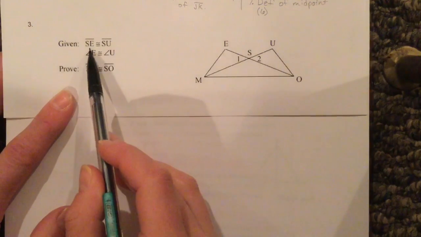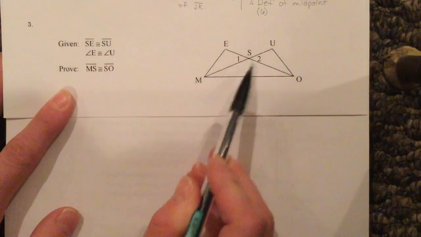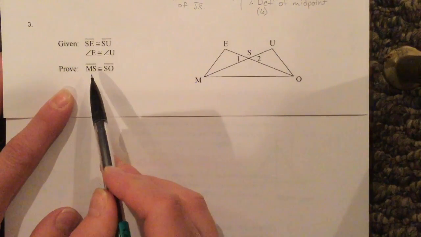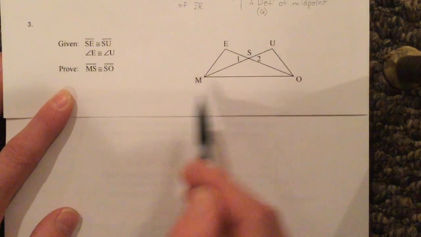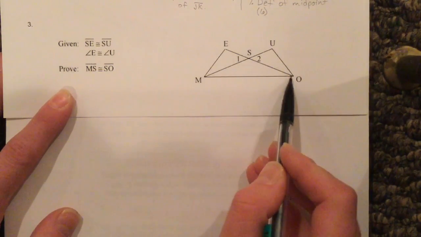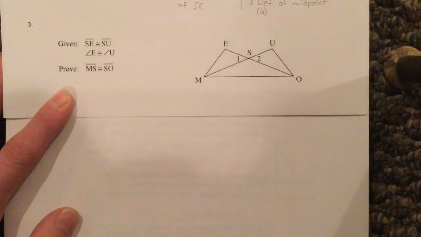I'm given that SE is congruent to segment SU. SE, SU. And angle E is congruent to angle U. I'm trying to prove MS is congruent to SO. So MS is here, SO is here, same as the example we just did. We're trying to prove that the two triangles are congruent first in order to prove that we have pieces that are congruent as well. But let's think about this.